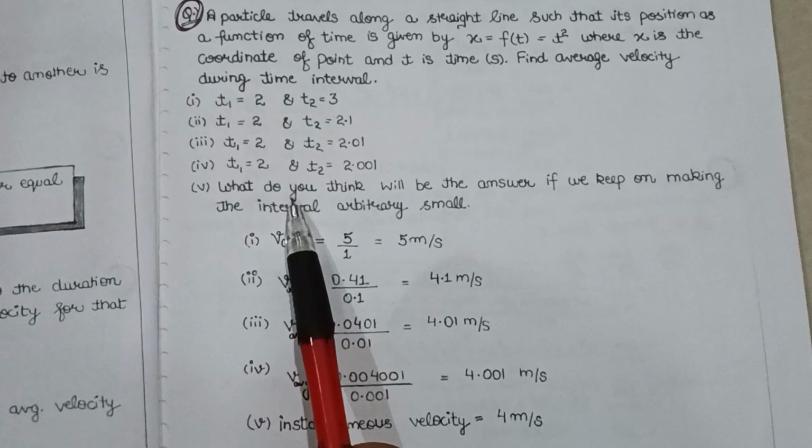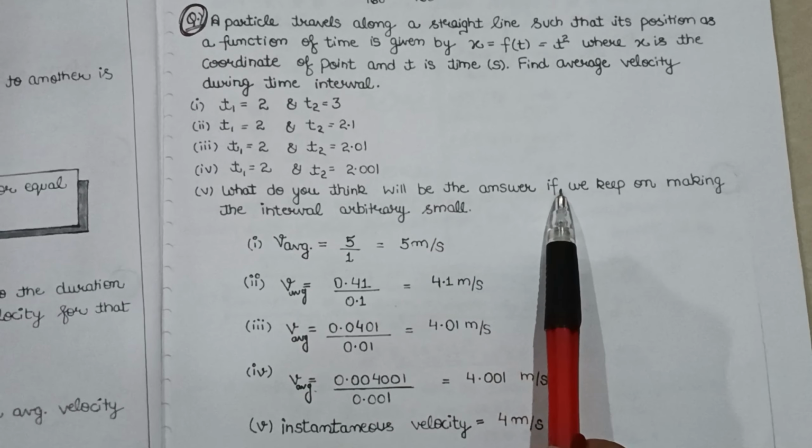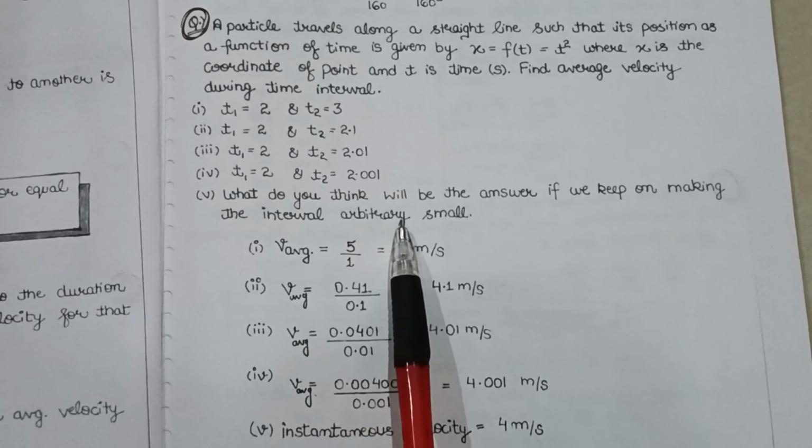Fifth question, what do you think will be the answer if we keep on making the interval arbitrarily small? So we will get the instantaneous velocity, equal to the average velocity, which is equal to 4 meters per second.